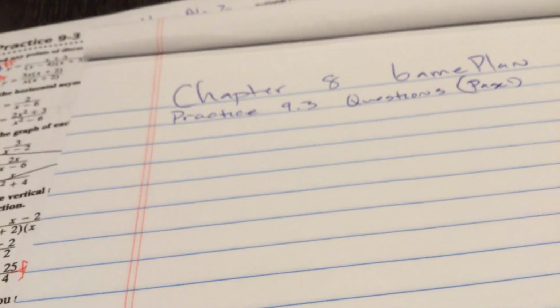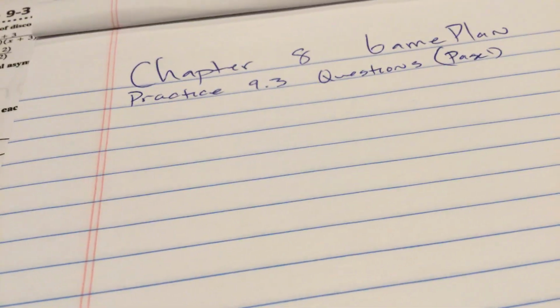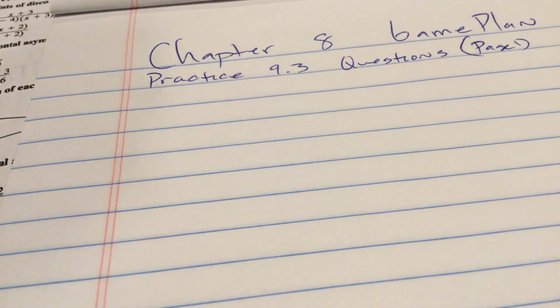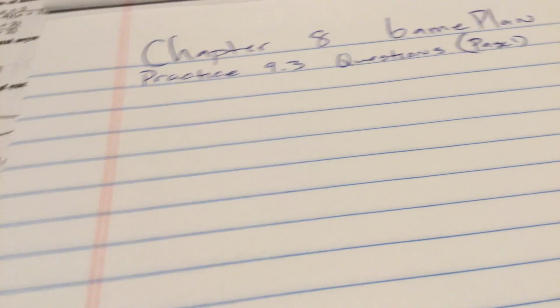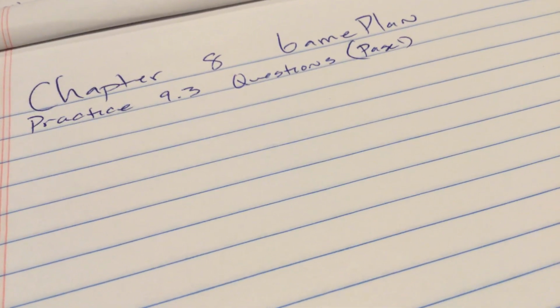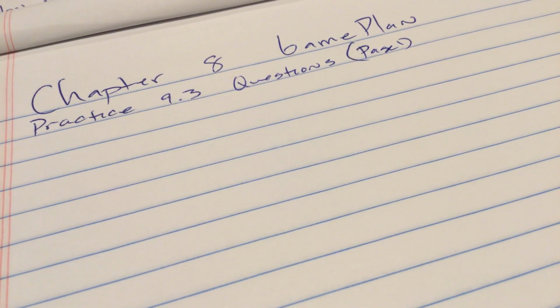We're going to start with practice 9.3 questions. You might be like, why is it 9 when it's Chapter 8? I got this from the book I used at Mount O. What I printed out here was Chapter 9 there, so it's no big deal. Anyway, no matter what, it's page 1 in the game plan I have for you.